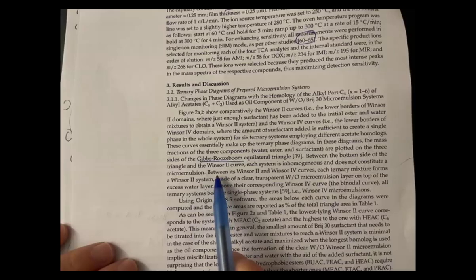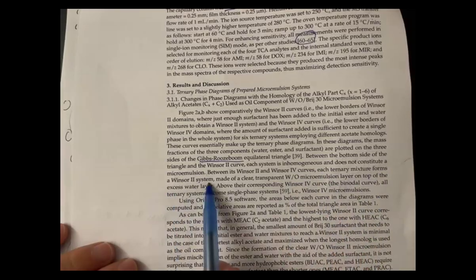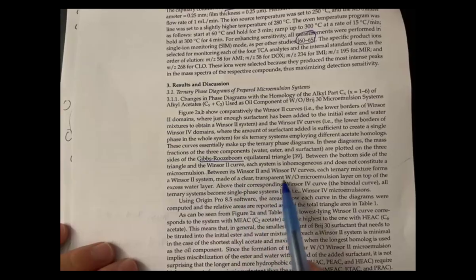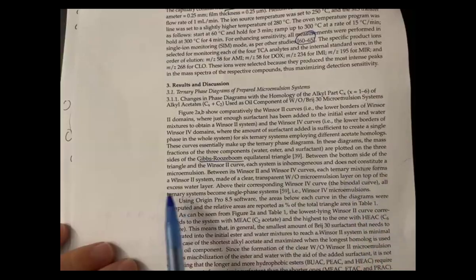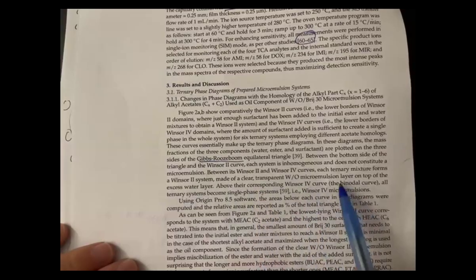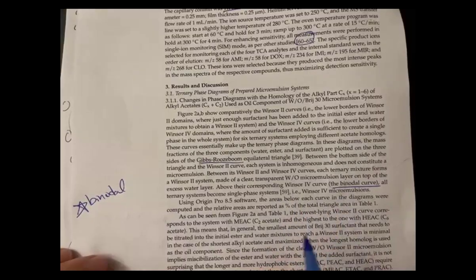Let's finish the paragraph and then we'll try and think what this means. Between its Windsor 2 and Windsor 4 curves, each ternary mixture forms a Windsor 2 system made of a clear, transparent water-in-oil microemulsion layer on top of the excess water layer. Above their corresponding Windsor 4 curve, the binodal curve, all right, well, I don't know what that means. I mean, binodal, two nodes, but all ternary systems become single-phase systems, that is, Windsor 4 microemulsions.